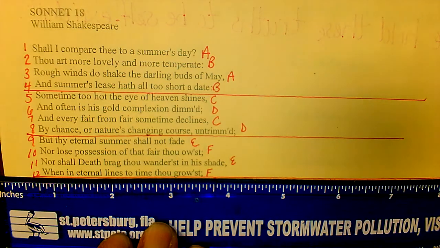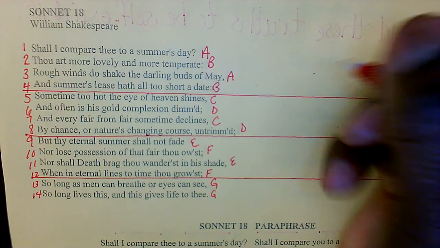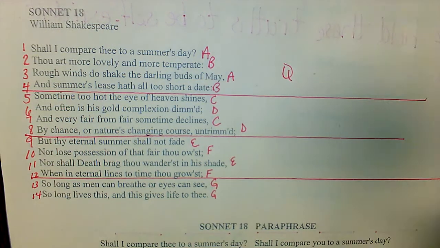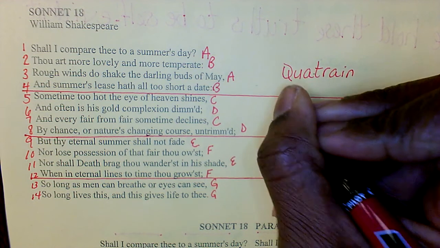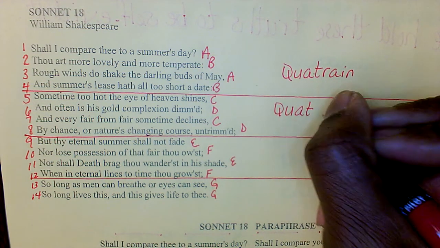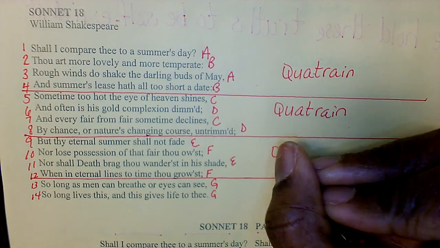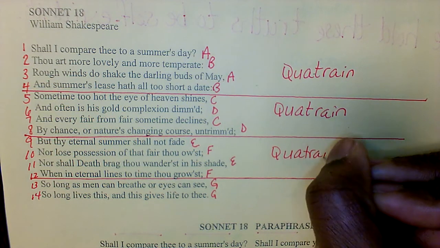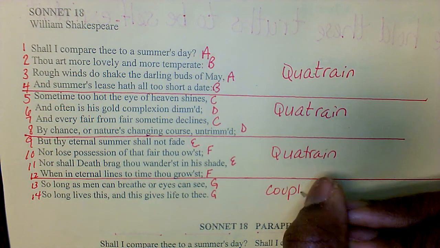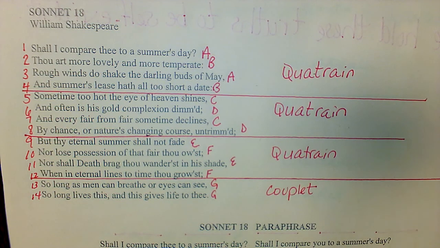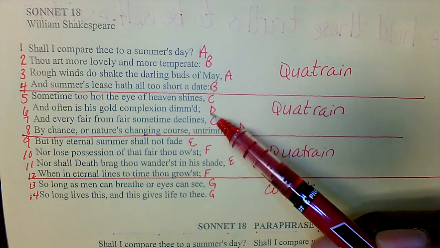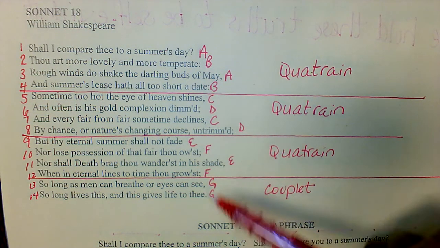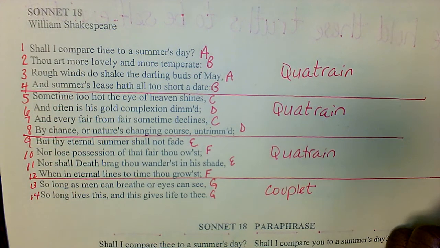Okay, so you've done that, and we are going to label each of these quatrains. And then, of course, these 2 lines are a couplet. So, just like a Shakespearean sonnet, it has 3 quatrains, 1 couplet. It's A, B, A, B, C, D, C, D, E, F, E, F, G, G, and has 14 lines. We're not done with our annotation quite yet.